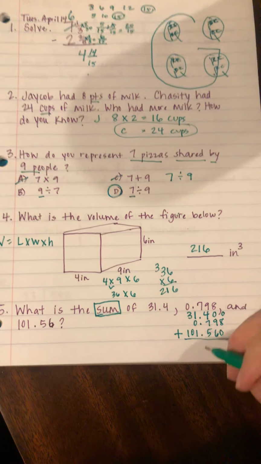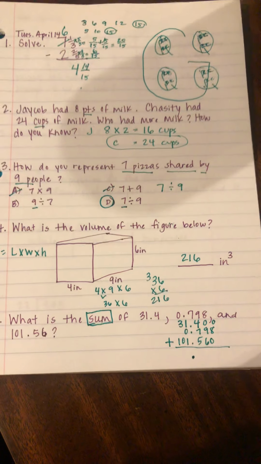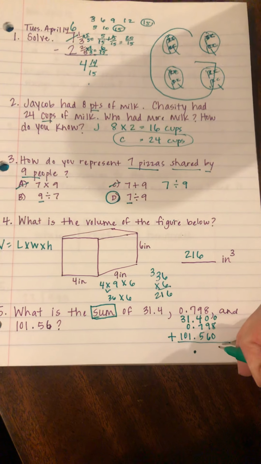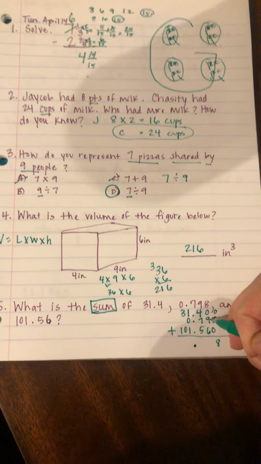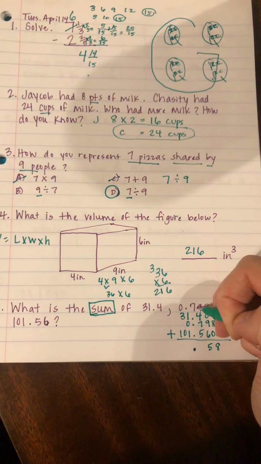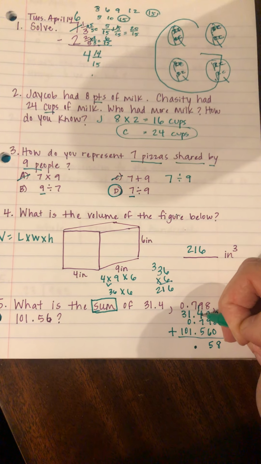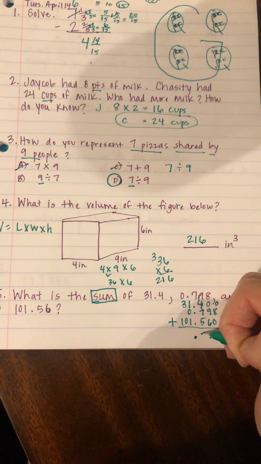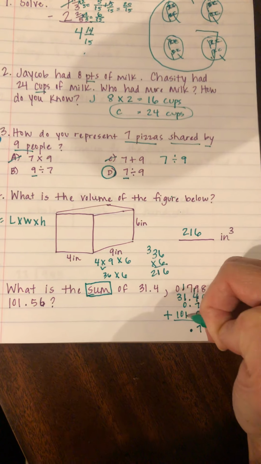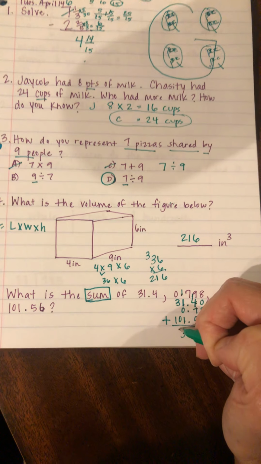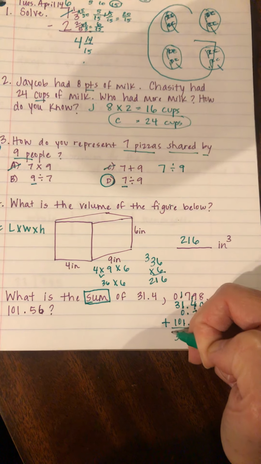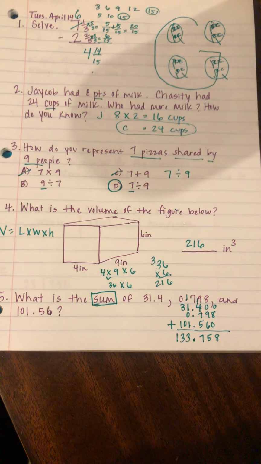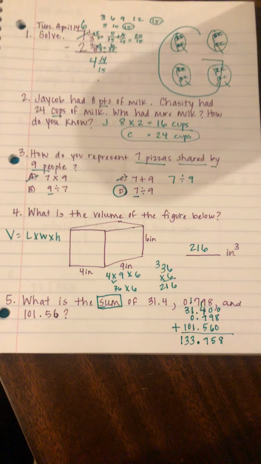And now I'm going to go ahead and put my decimal on my answer. You know, we always say drop it like it's hot, so we don't forget to put it there. And then we add: 0 plus 8 is 8. 9 plus 6 is 15. Carry the 1. 1 plus 4 is 5. 5 plus 7 is 12. 12 plus 5 is 17. Carry the 1. 1, 2, 3. 3 plus 0 is 3. And 1 plus nothing is 1. 133 and 758 thousandths. Nice job, guys.